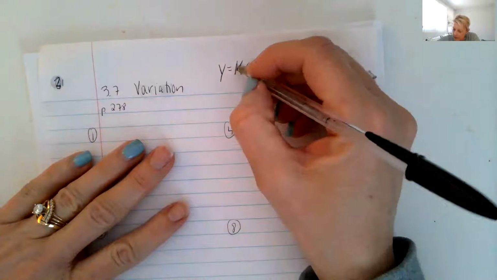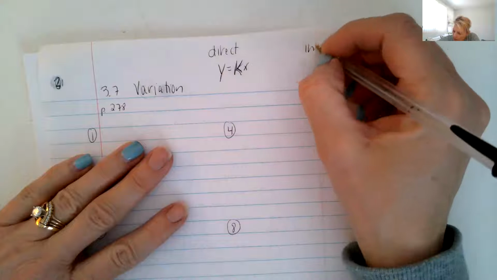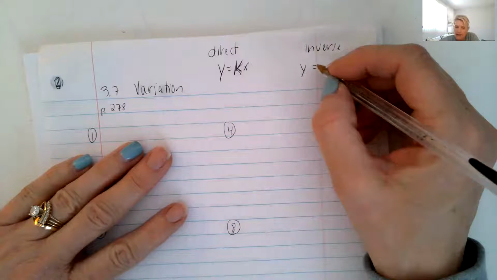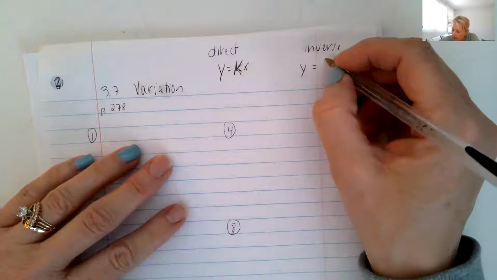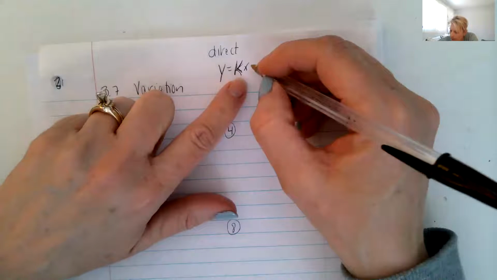This is a direct variation. And inverse is y equals k over x, an inverse variation with y. So that would be our k, which is our constant of proportionality.